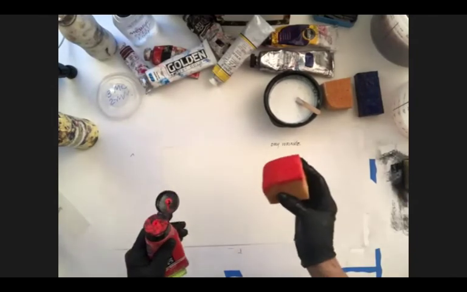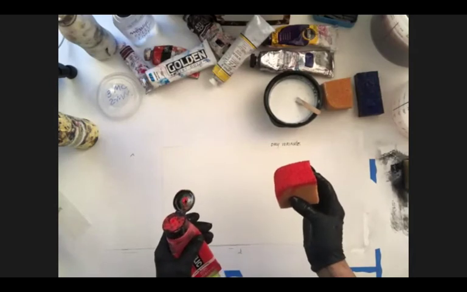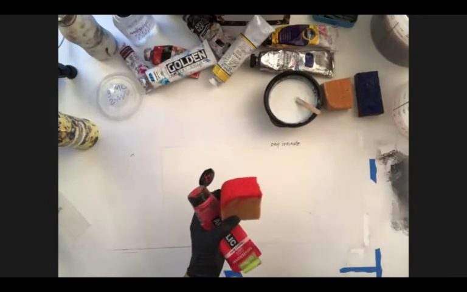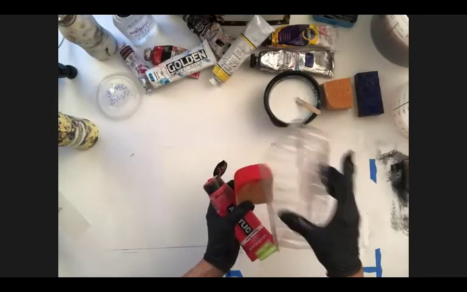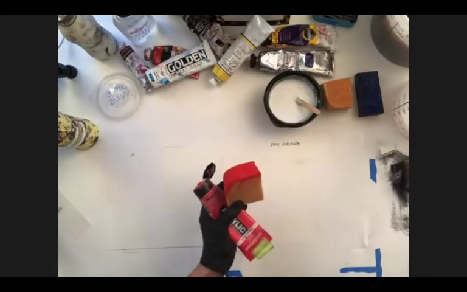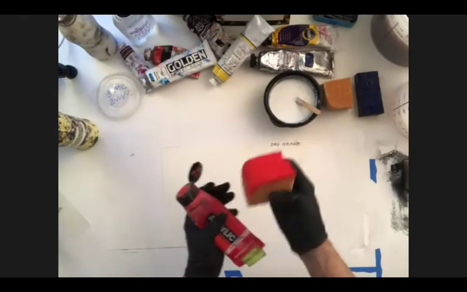And instead of rinsing out all of my sponges, I put my sponges on my work surface under a recycled piece of plastic. And I just noticed this has holes in it. It would be better if it didn't, of course. And that keeps them damp.